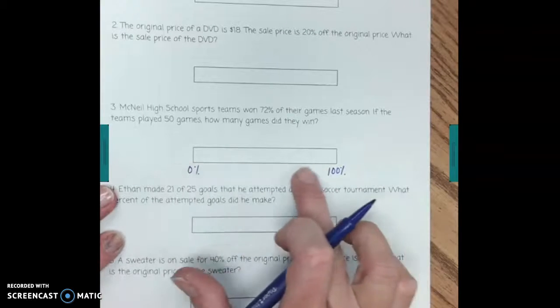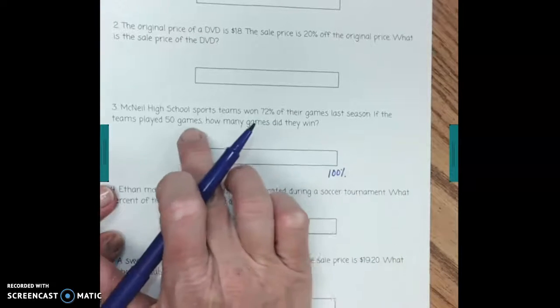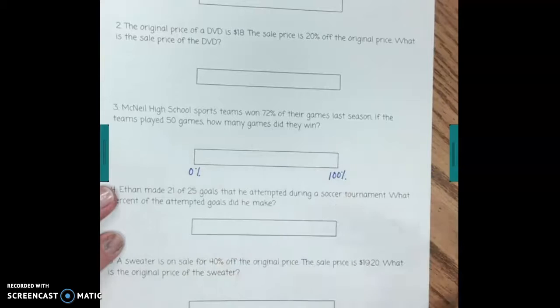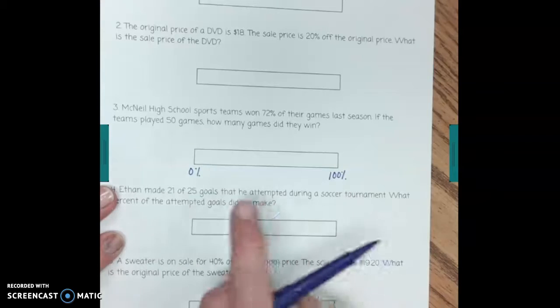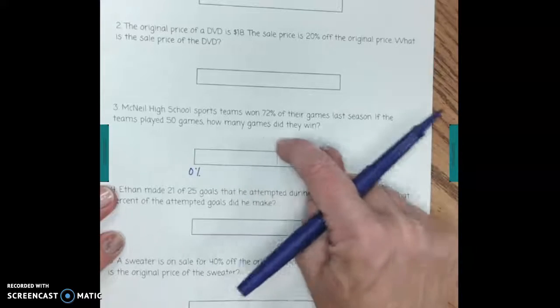Anything that has to do with percent will go on this side of the bar, and anything that has to do with the other types of units will go on the other side of the bar. If it's not a percent, it doesn't go over here, and a percent will never go over here.